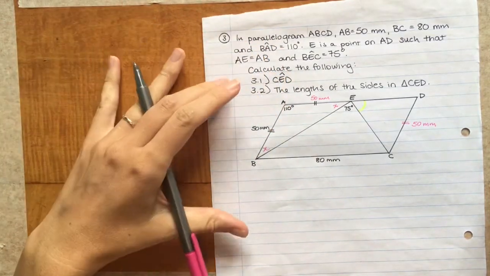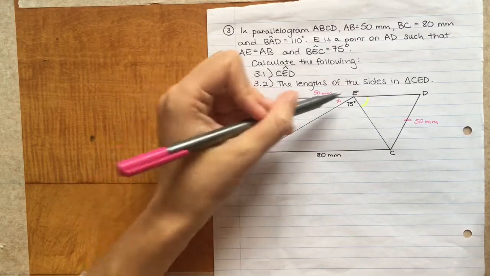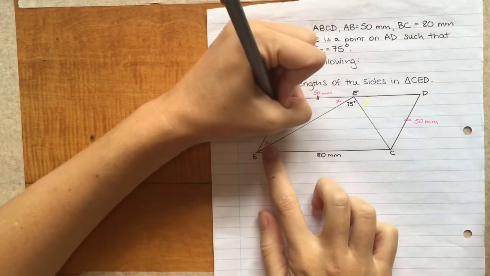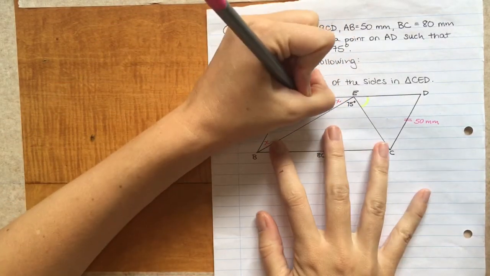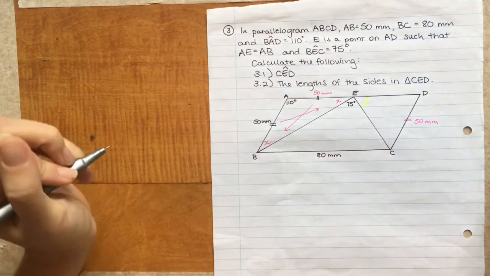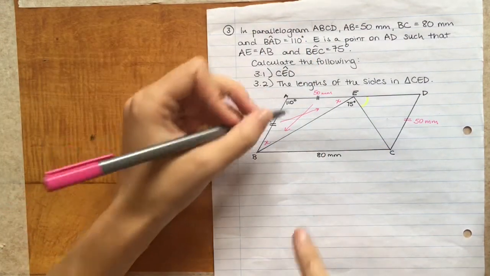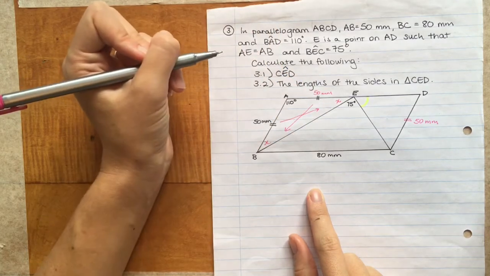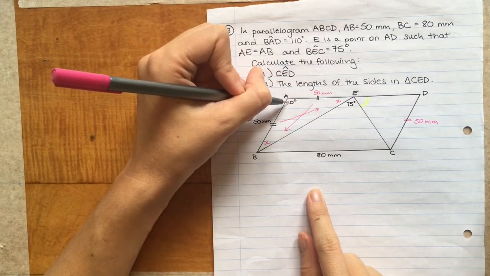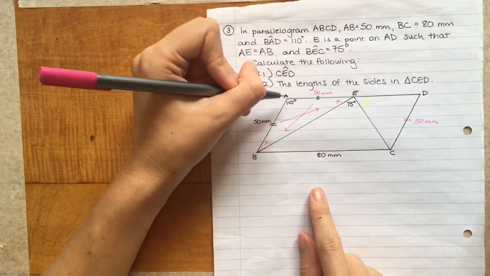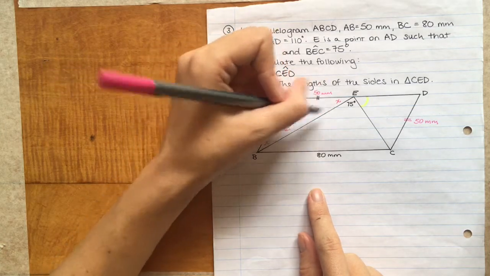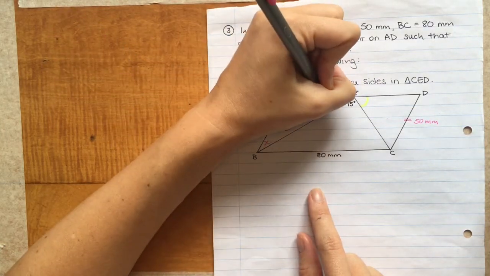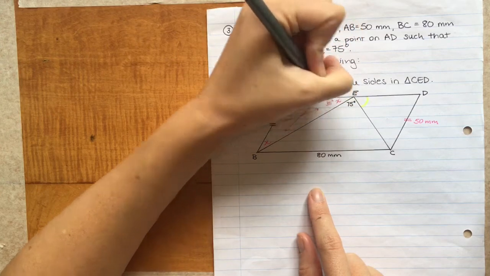Let's call that one X as well. Because this is an isosceles triangle, so I have angles opposite equal sides. Angles opposite equal sides. And I can work out now, because I have A, I can work out what X is. Subtracting from 180, 180 minus 110 is 70, and then divide by 2, we get X is equal to 35 degrees.